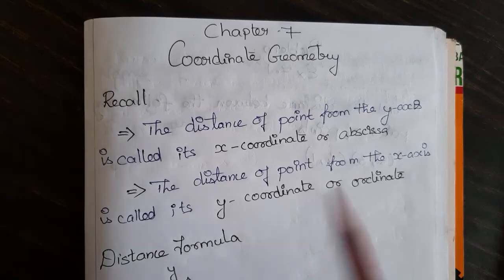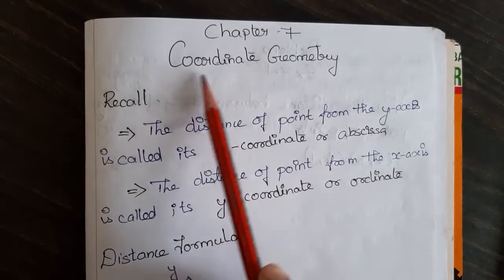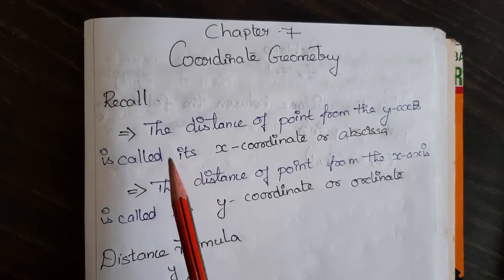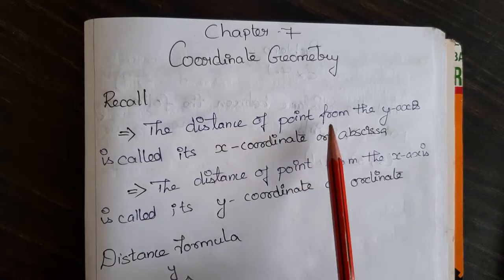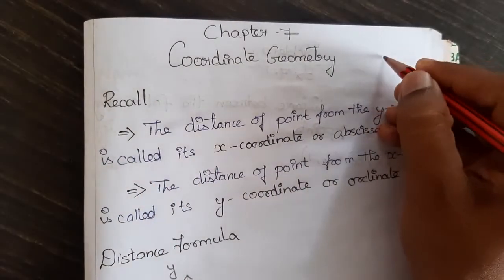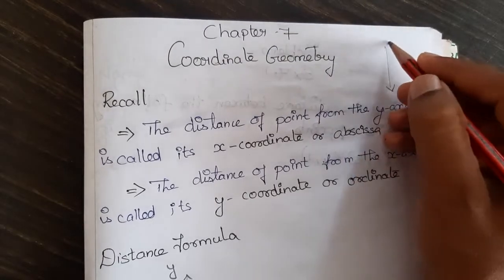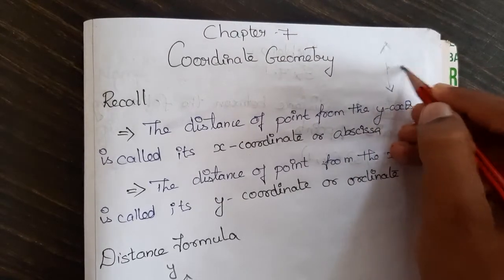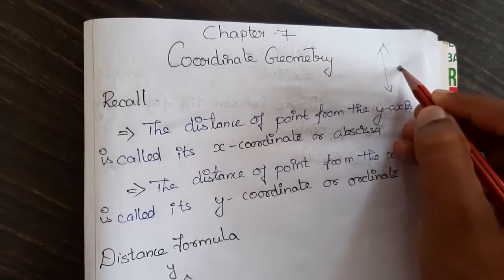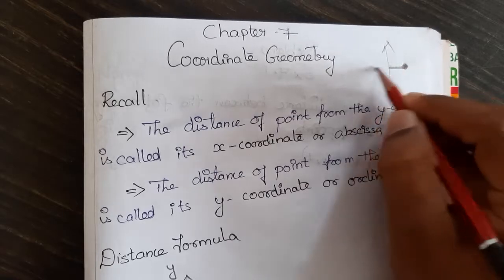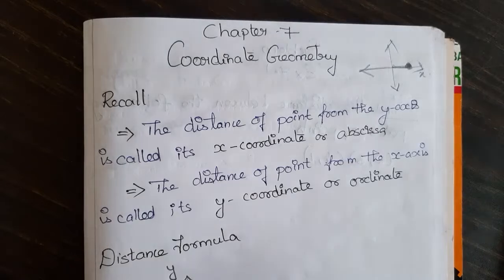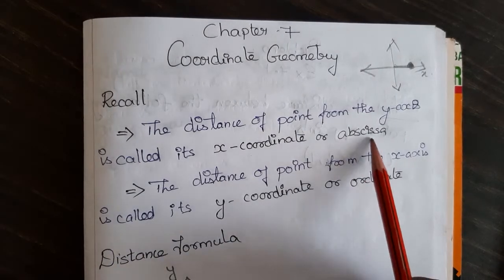Hi students, today we are going to see about chapter 7, coordinate geometry. Let me recall these 2 points which we have learnt in the previous class. The distance of a point from the y-axis is called the x coordinate, or abscissa. If you choose any point, its distance from the y-axis is the x coordinate.